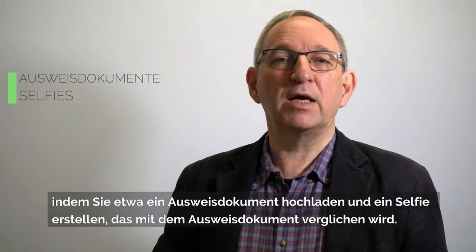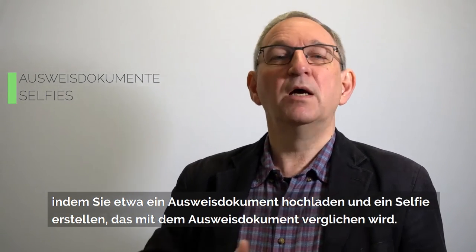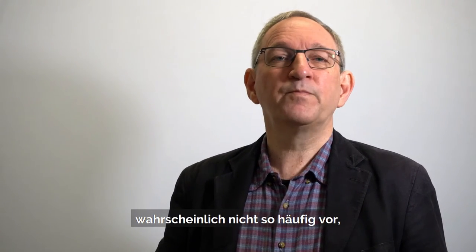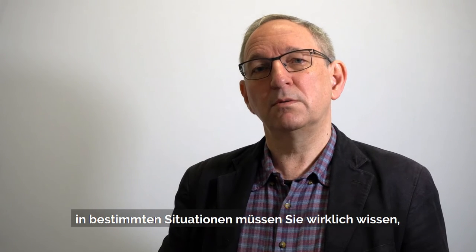It's also possible to do that identification while you're signing. For example, by uploading identity documents and taking a self-portrait and comparing that to the document. This, of course, is somewhat more work, somewhat more friction on the user, but still, it's probably not something you do that often. And if the value is high, you really need to know the identity of the signer.